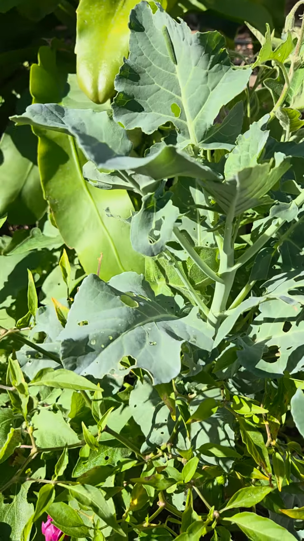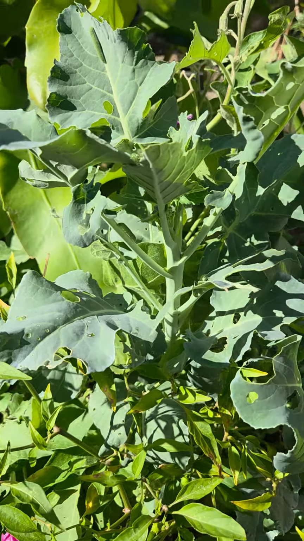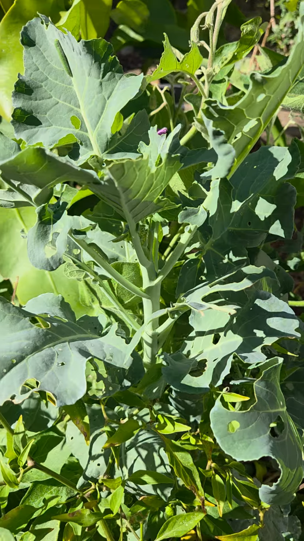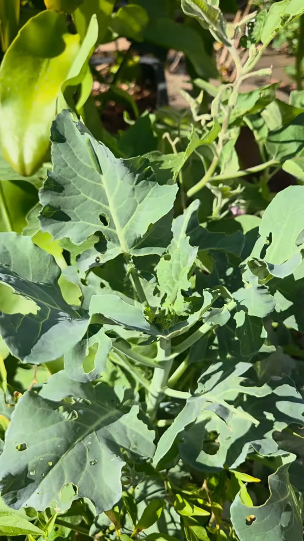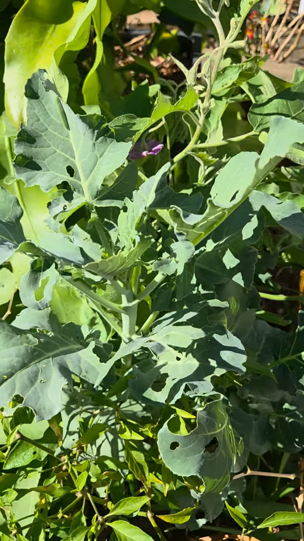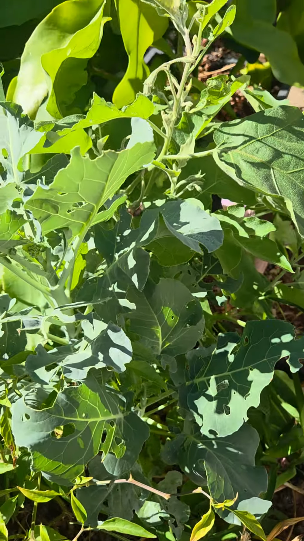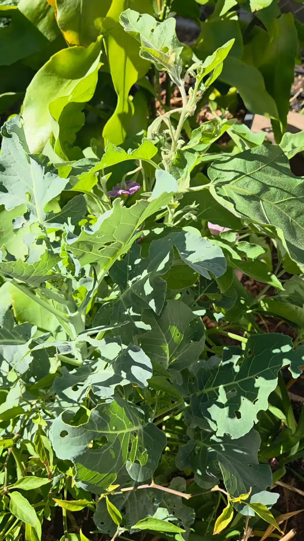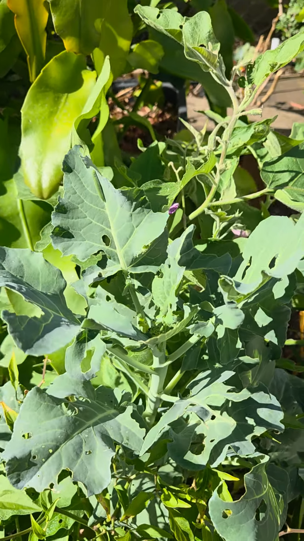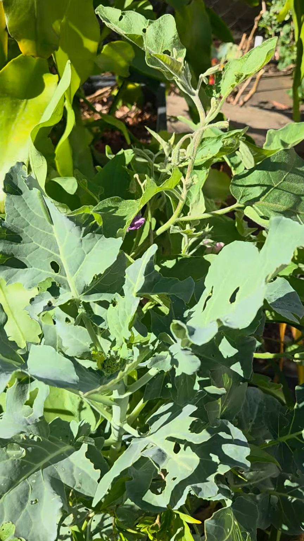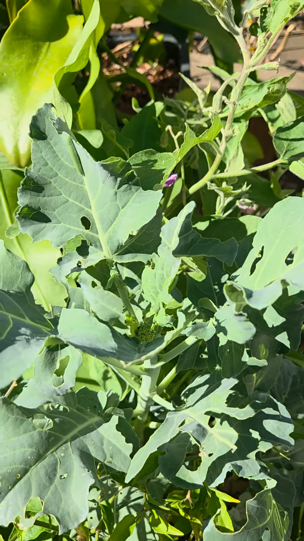Hello, welcome back, and let us talk about how to effectively use neem oil, or how neem oil actually works on the worms, or why it does not work at times, right? So starting with understanding how neem oil affects the worms, and why does it work or why does it not work. Let's start with that.